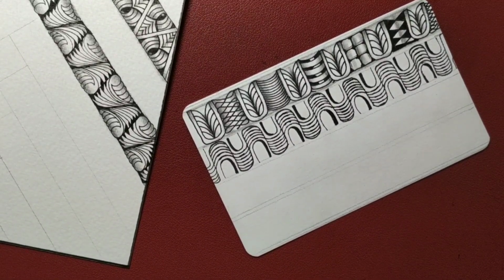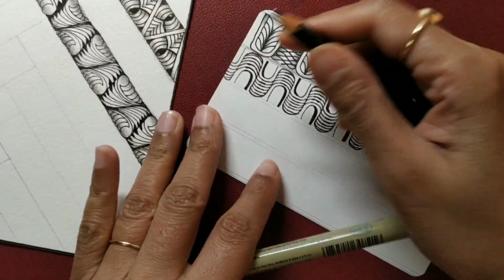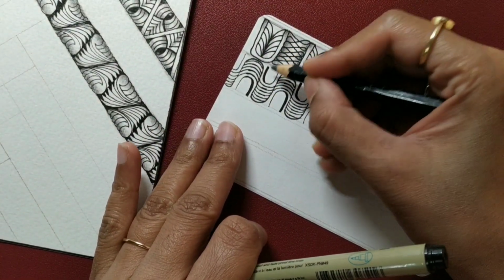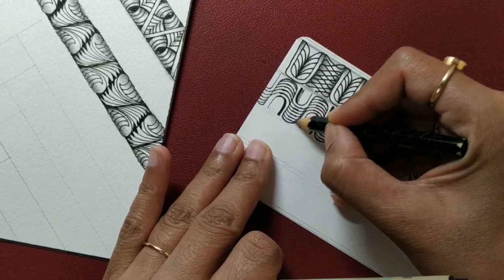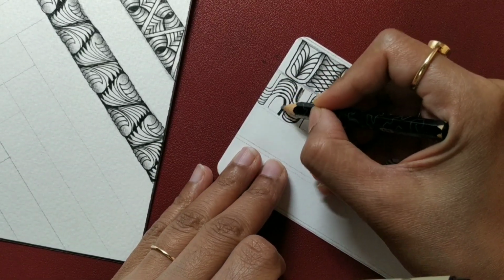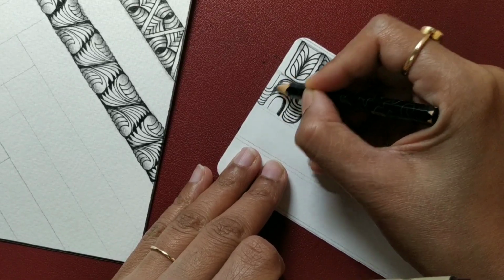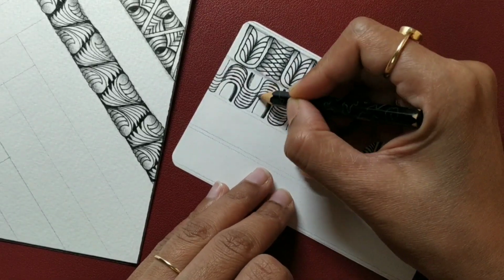So shading would be either, since you have darkened the center, you can always add a highlight on the center, or you can keep it on one side, right? So here and here, here and here.